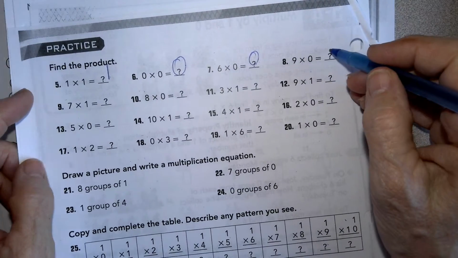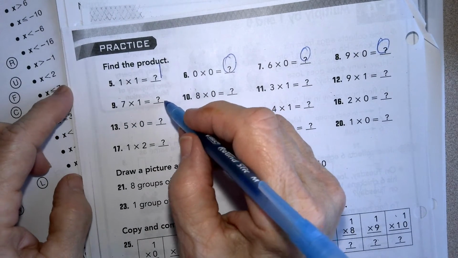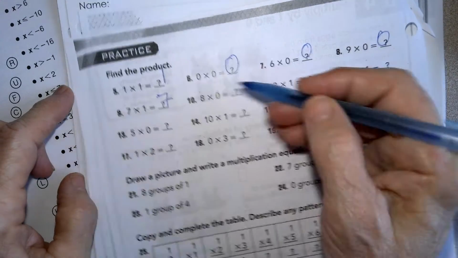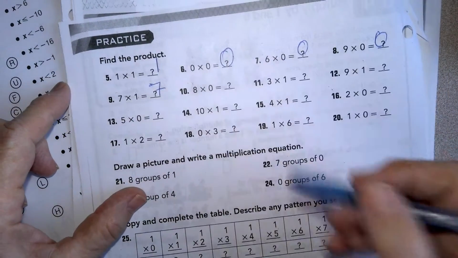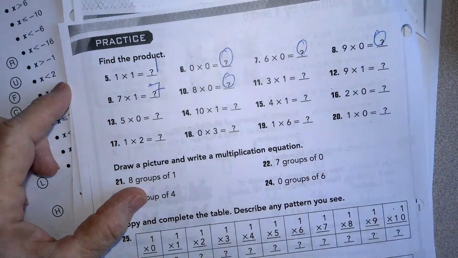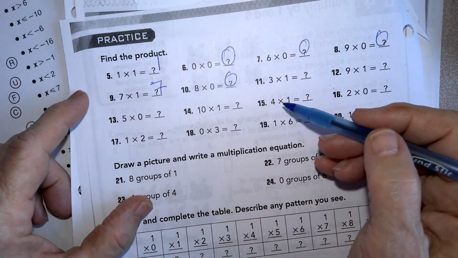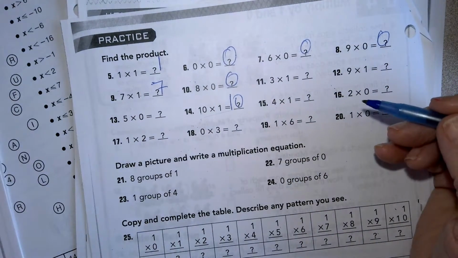Amambi, 9 times 0? 0. And Estelle, 7 times 1? 7. It's like 1 7 is 7. Good job. Tristan, 8 times 0? 0. And Miss St. Mary, 10 times 1? 10. Good. Aren't these easy?